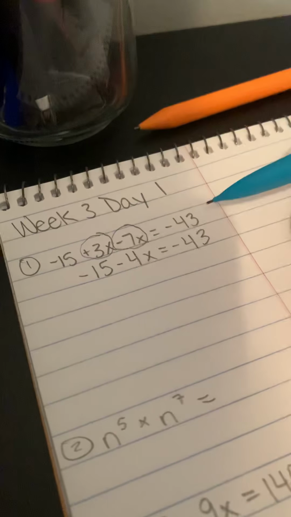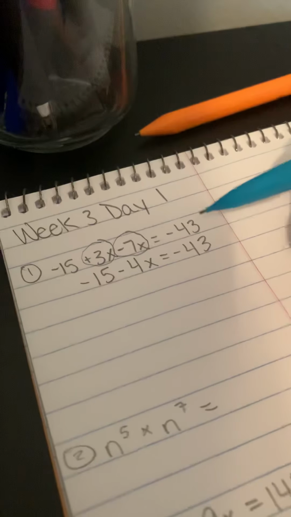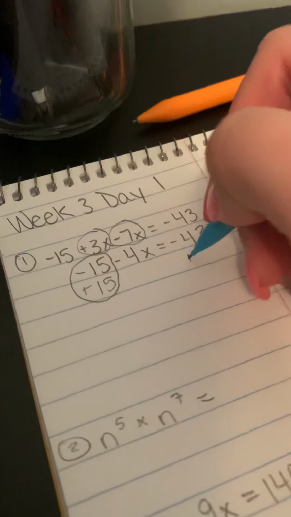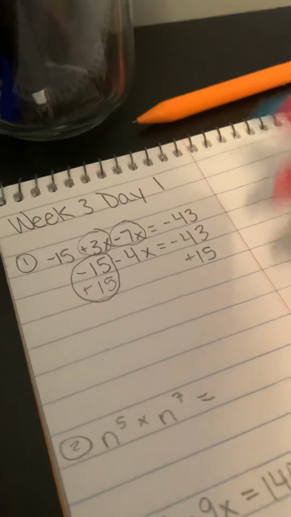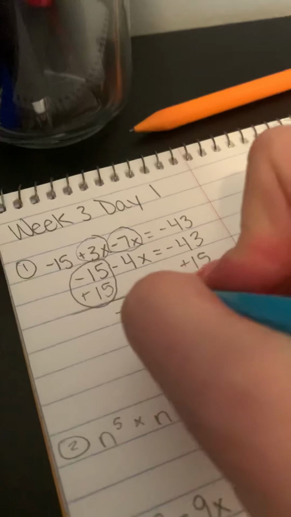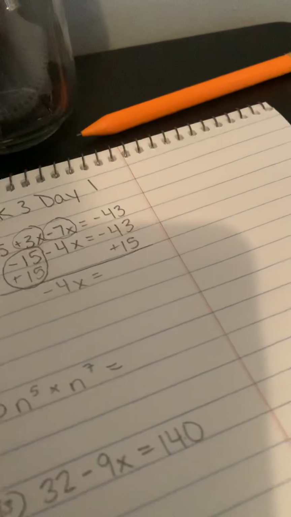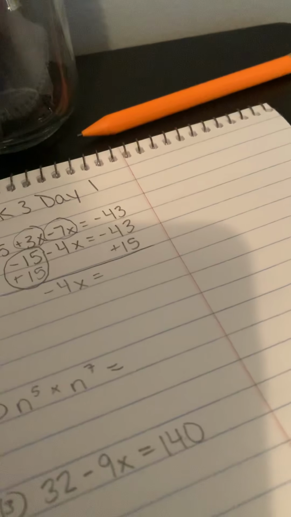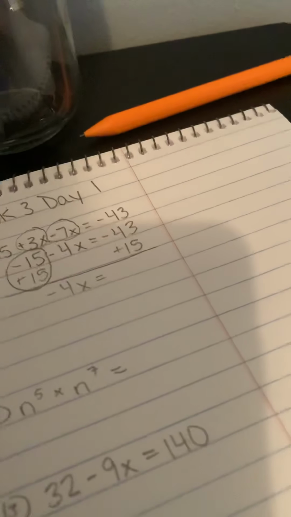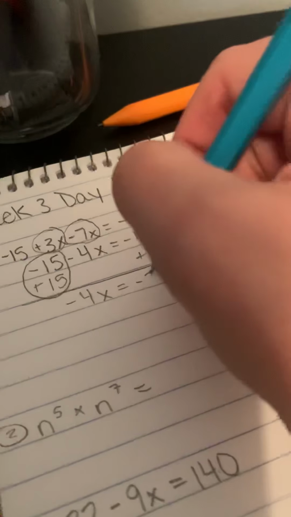Now I have x on one side of my equation. I need to get my constant on one side. I'm going to do that by creating a zero pair here. And if I add 15 to this side, I have to add 15 to this side. And that is going to give me negative 4x equals negative 43 plus 15, which is negative 28.